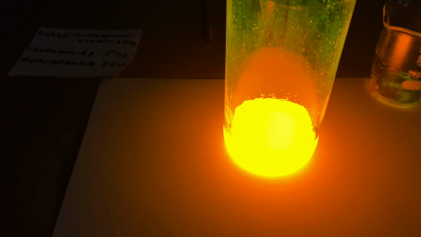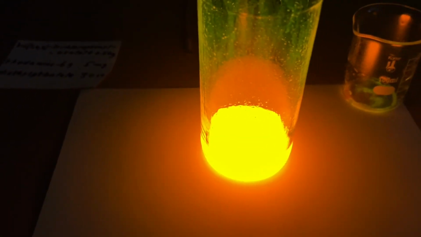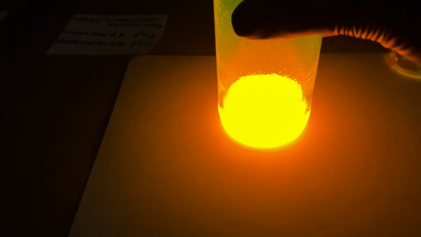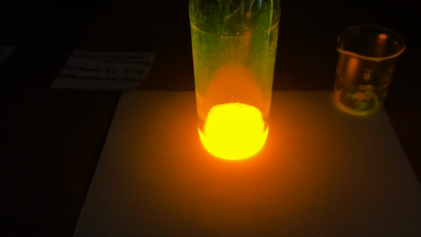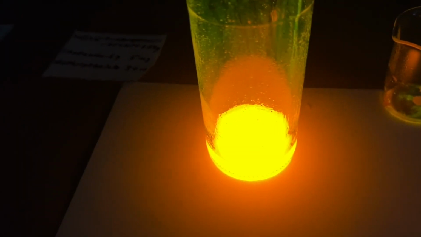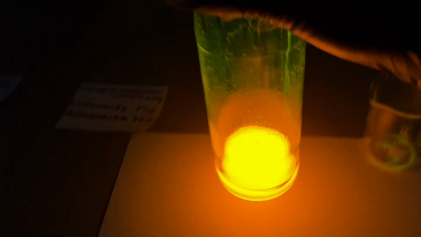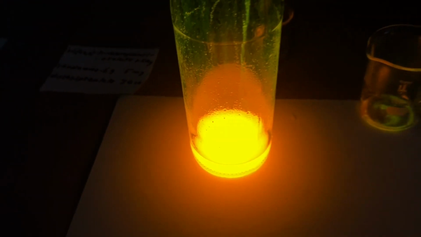And in fact, this reaction is used in the military and also in EMS to be able to help in emergency situations, because the reaction goes on for several hours where you've got light production, and it's usable light. So here's our chemoluminescence, which is technically phosphorescence.